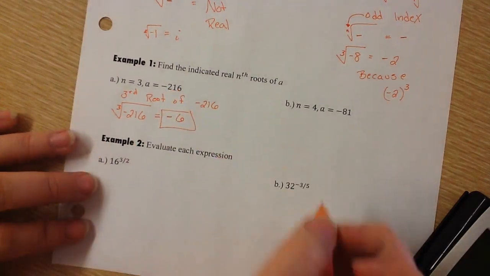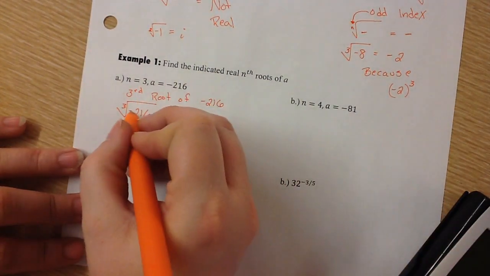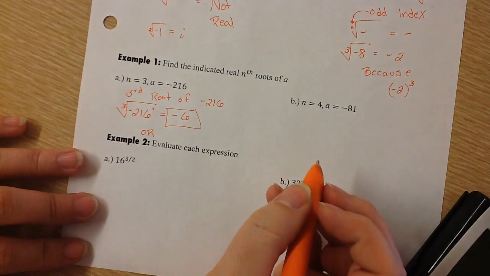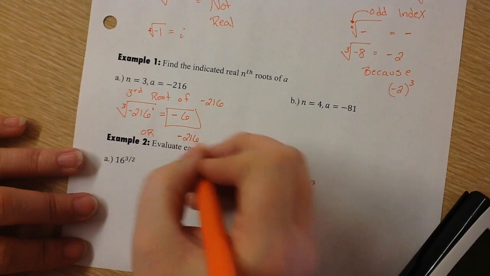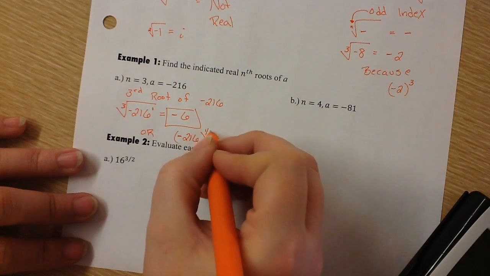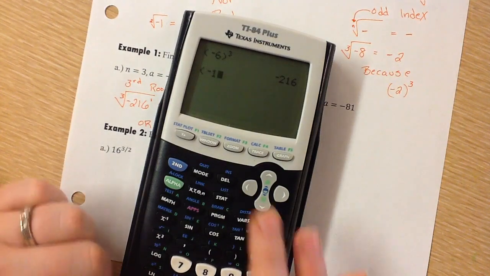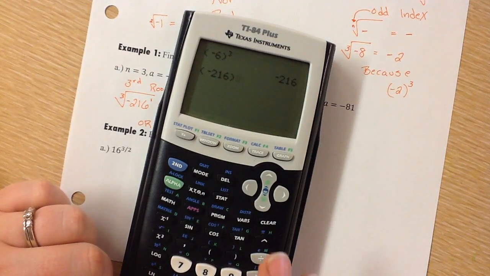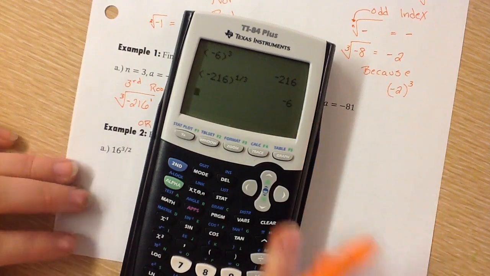Another way of thinking of this problem is to think of this as negative 216 to the first, and I could rewrite this as negative 216 to the 1/3. So I could take, in parentheses, negative 216 to the 1/3, and again we get that negative 6.